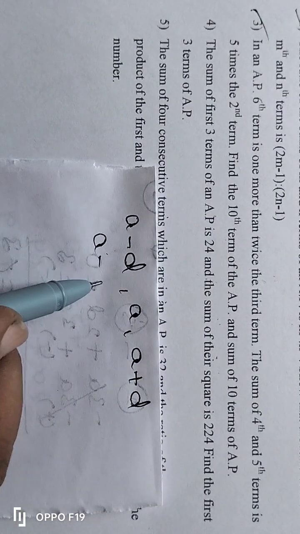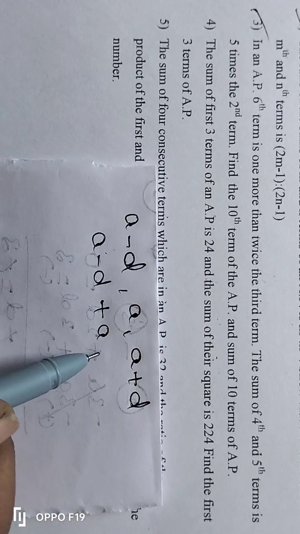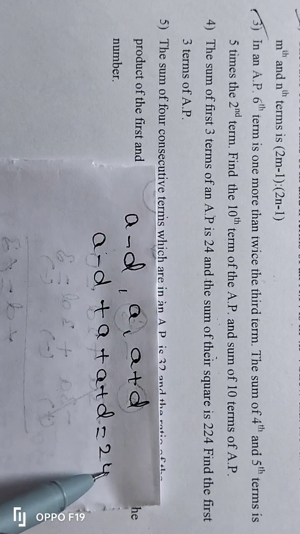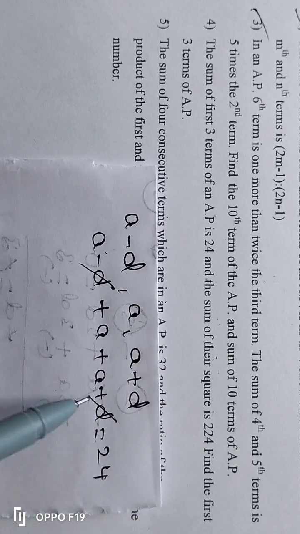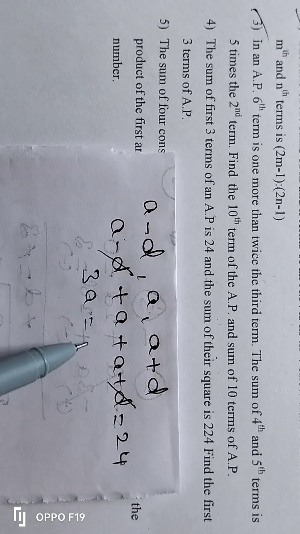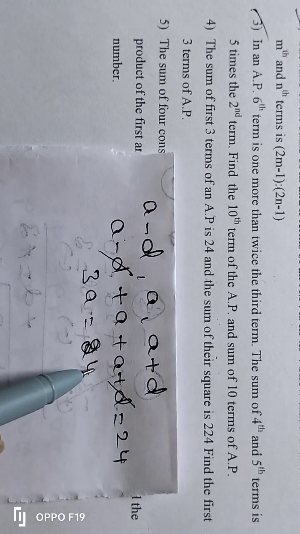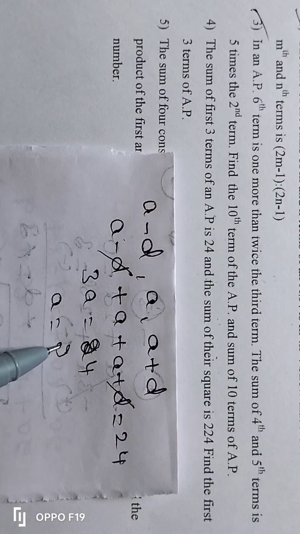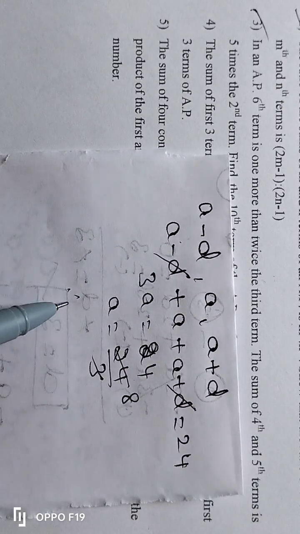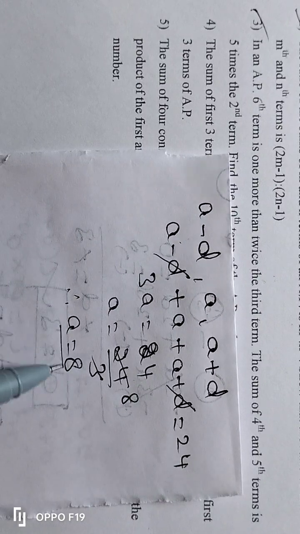So now add them: a minus d plus a plus d is equal to 24. So minus d plus d get cancelled. What is the remaining? 3a is equal to 24. a is equal to 24 by 3. 3 ones are 3, 3 eights are 24. Therefore a is equal to 8.